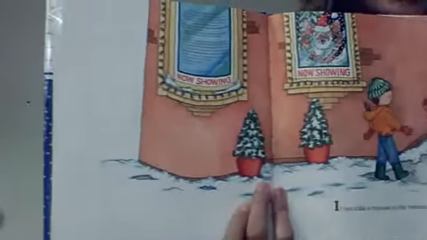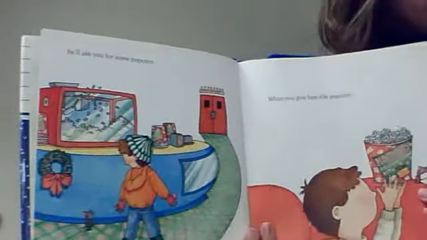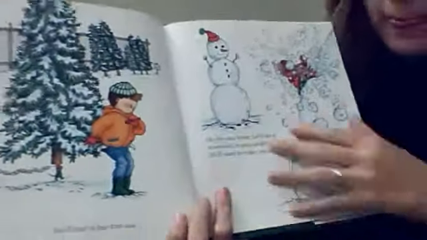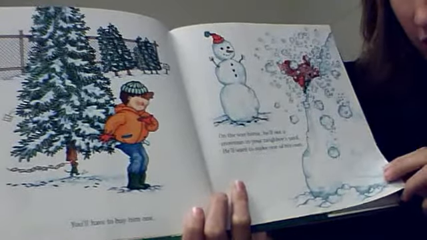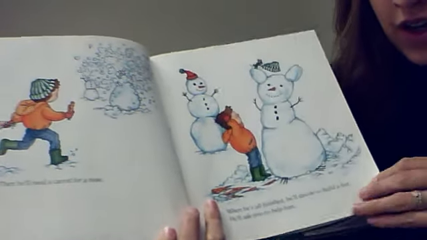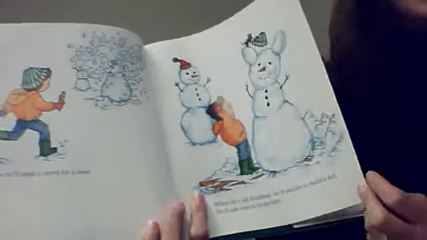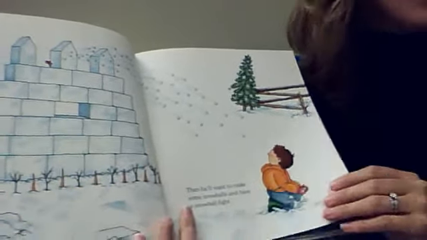If you take a mouse to the movies, he'll ask you for some popcorn. When you give him the popcorn, he'll want to string it together. Then he'll want to hang it on the Christmas tree. You'll have to buy him one. On the way home, he'll see a snowman in your neighbor's yard. He'll want to make one of his own. Then he'll need a carrot for a nose. When he's all finished, he'll decide to build a fort. He'll ask you to help him. Then he'll want to make some snowballs and have a snowball fight.